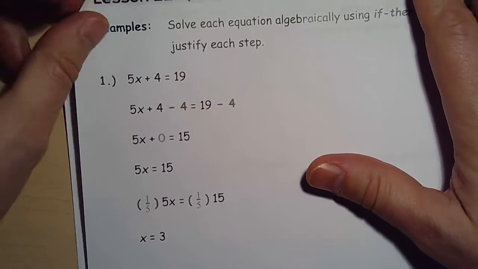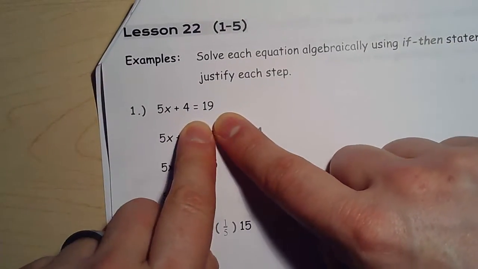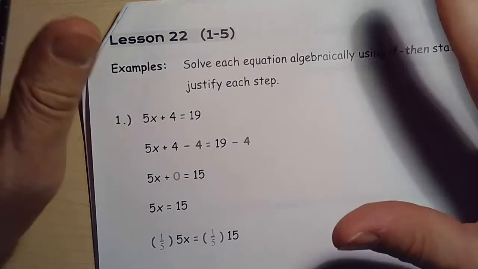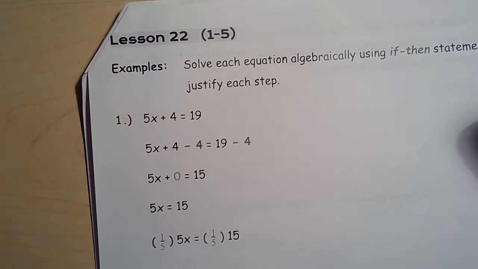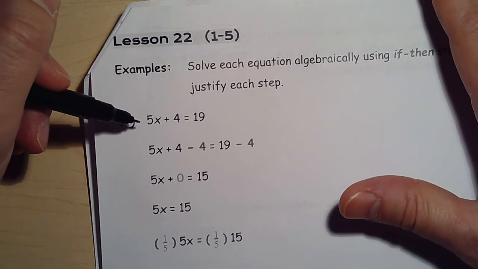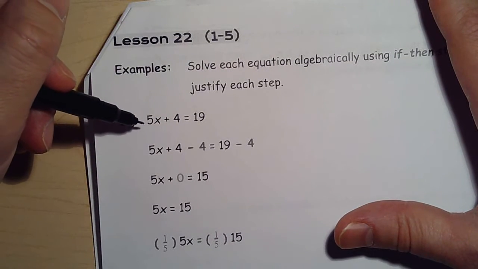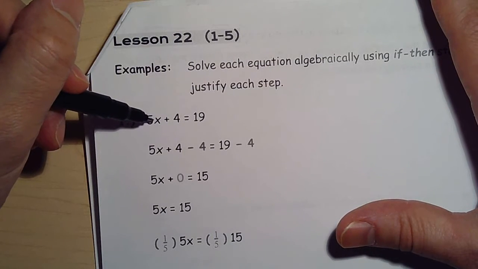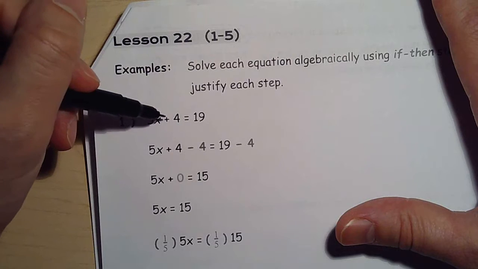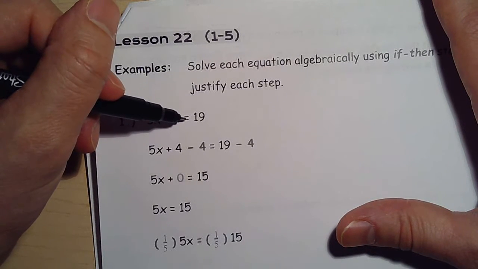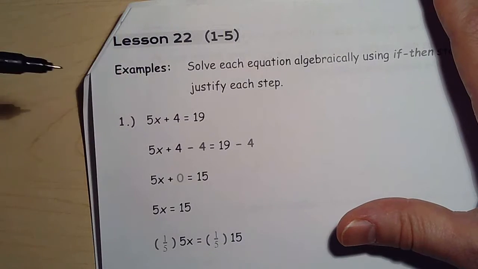We have 5x plus 4 equals 19. Now yesterday, if you were with me, we made up a word problem. We made up an example. So say, for example, John works for 5 hours and he gets paid X amount of dollars per hour. We don't know how much he gets paid per hour. Plus, he already had $4 in his pocket. And by the end of the day, he had $19, right?